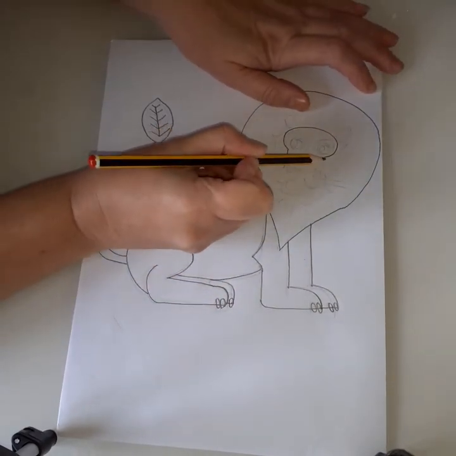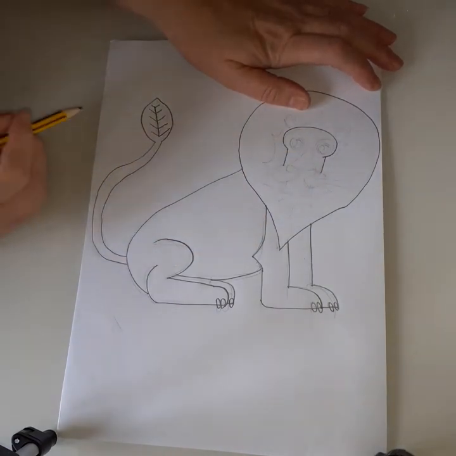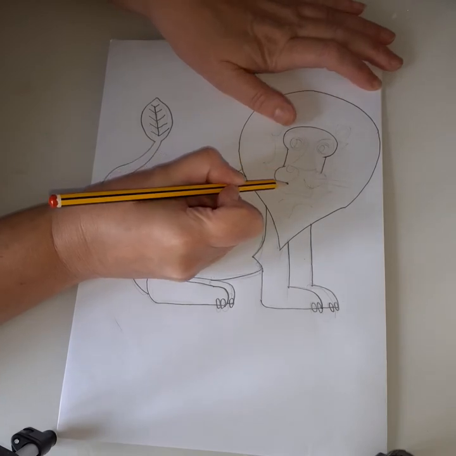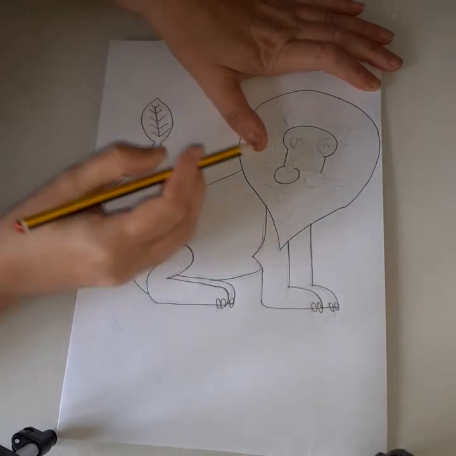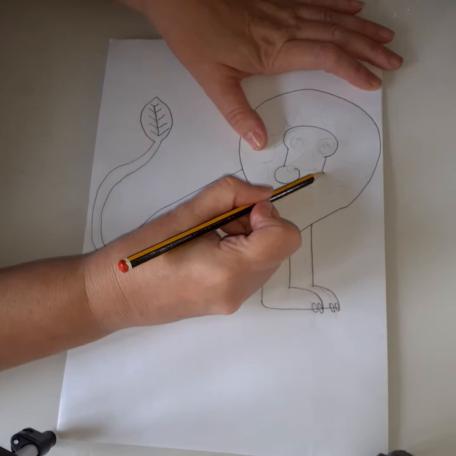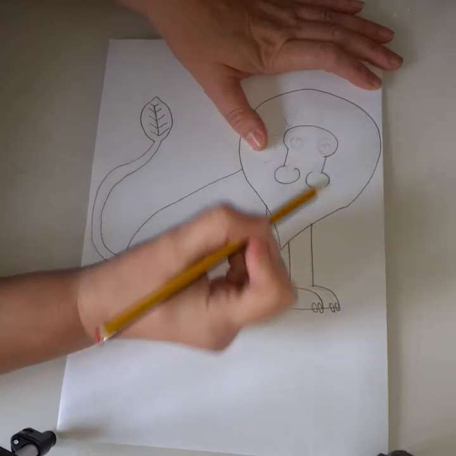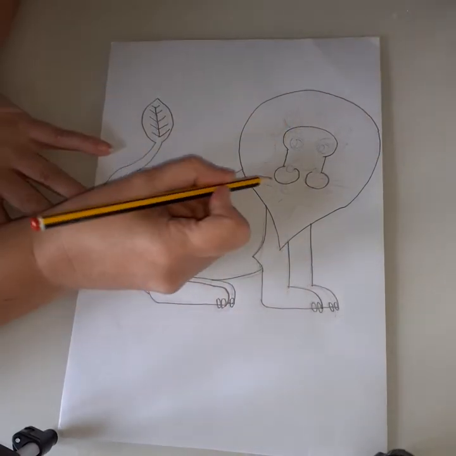So then we're going to go diagonal, diagonal, and we're going to come round and all the way up to the middle and round like that. So I'm not going to quite join it up at the top. Do the same here, round, and not join it up. Okay. Next we're going to come down.